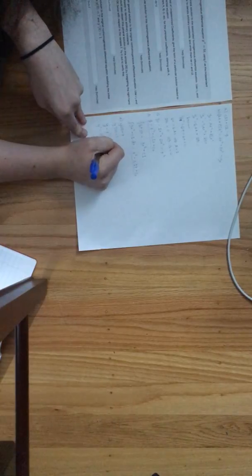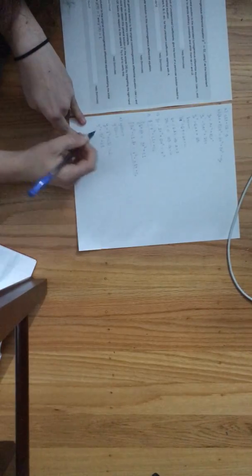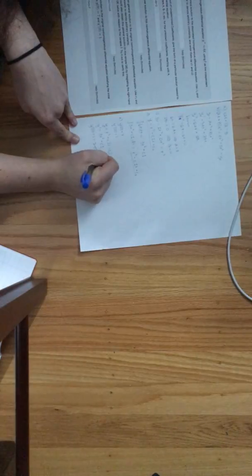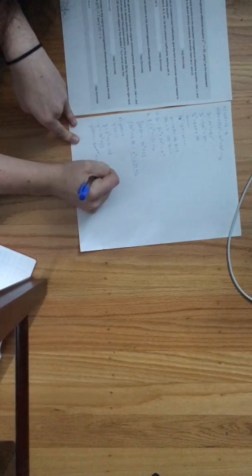So y prime is 3t squared plus C1. So we know that y prime of 0 is equal to 1. And if we plug in 0, we get 3 times 0 squared, which goes to 0, plus C1, which means that C1 is equal to 1.